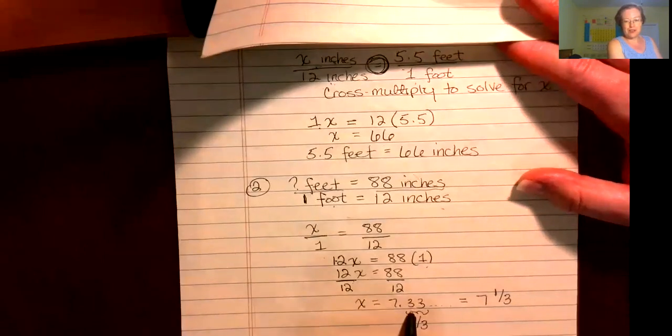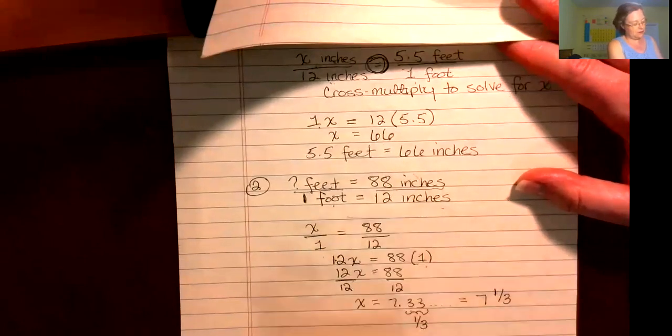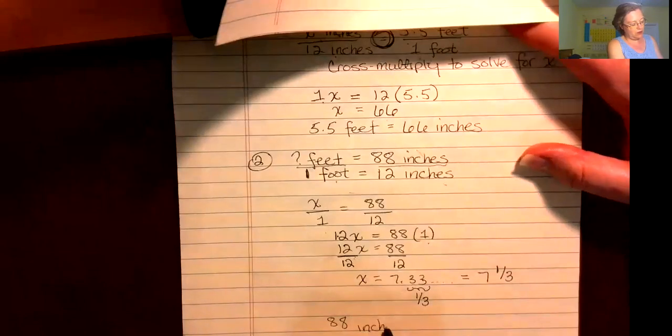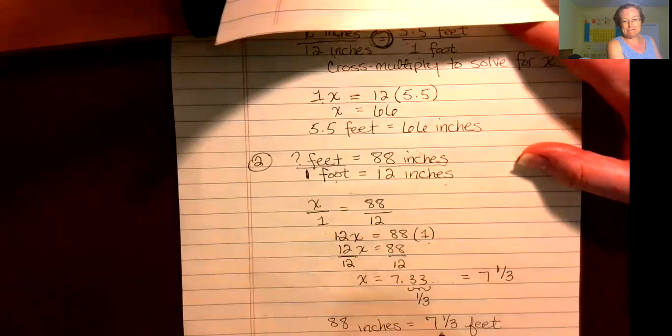So there we go, 7 1/3. And our unit for the second one, question mark feet equals 88 inches. 88 inches is equal to 7 1/3. That makes sense. Lots of little inches make up a fewer number of feet, larger feet.